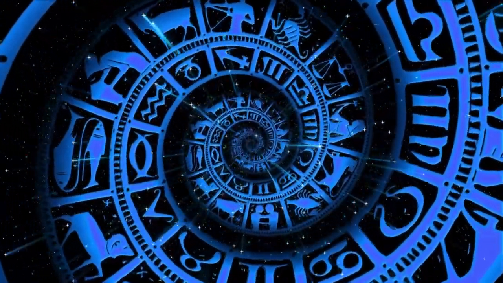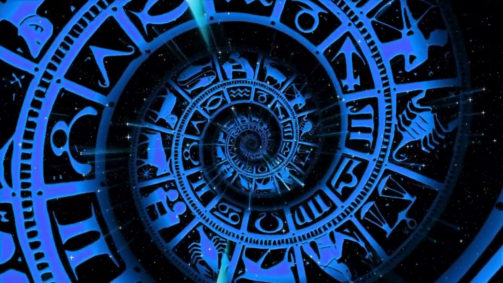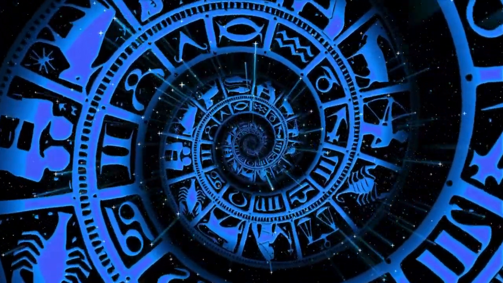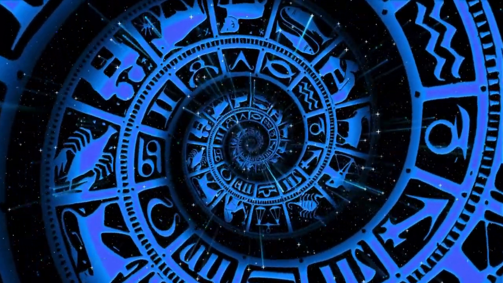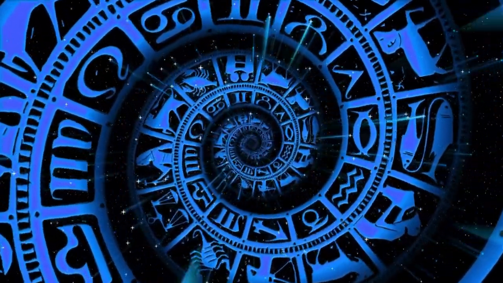Astrology and mathematics share a fascination with patterns, but they use them in very different ways. While astrology uses celestial patterns to make predictions about our lives, mathematics relies on patterns to explain and predict natural phenomena with precision.